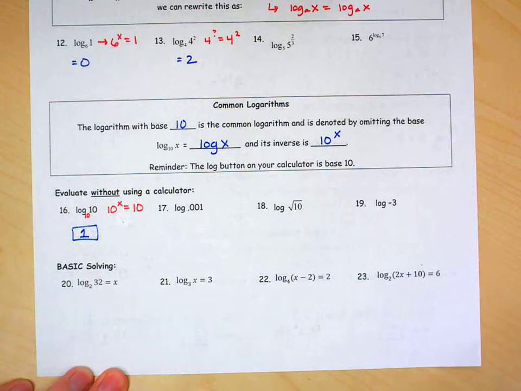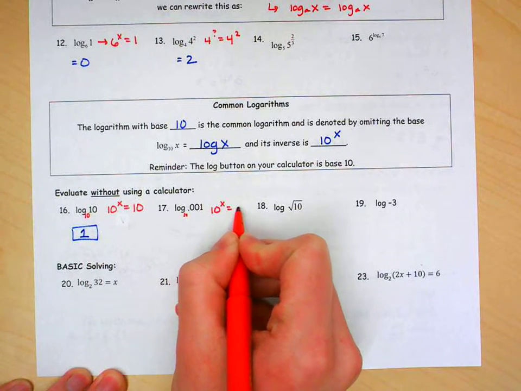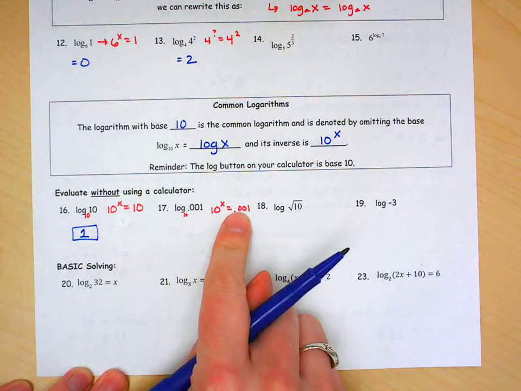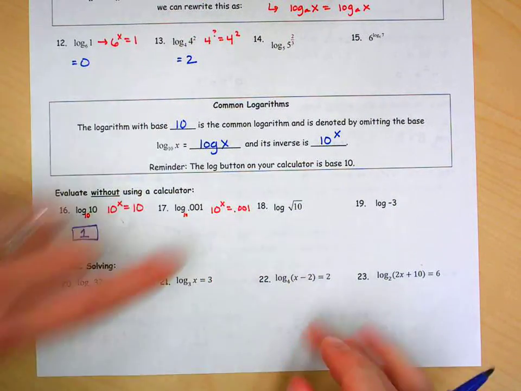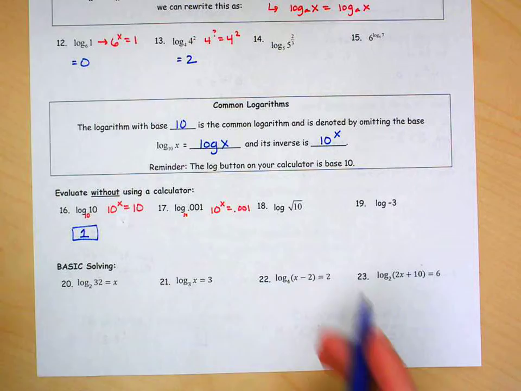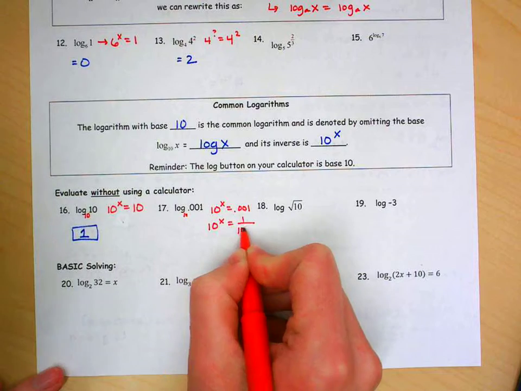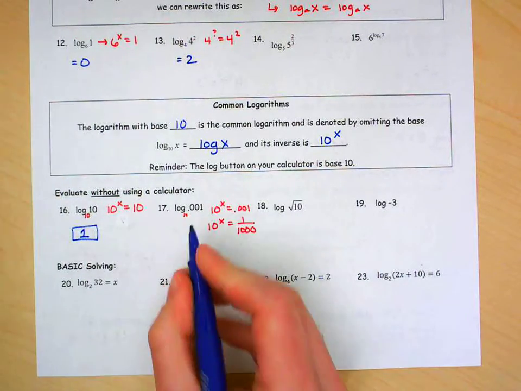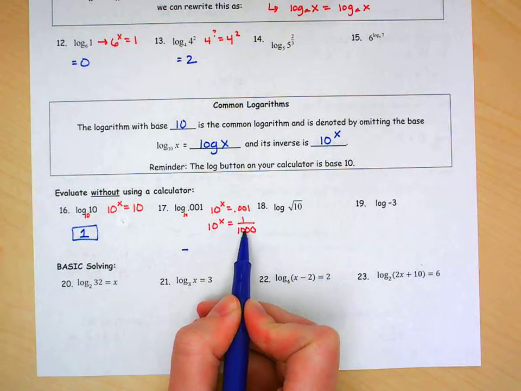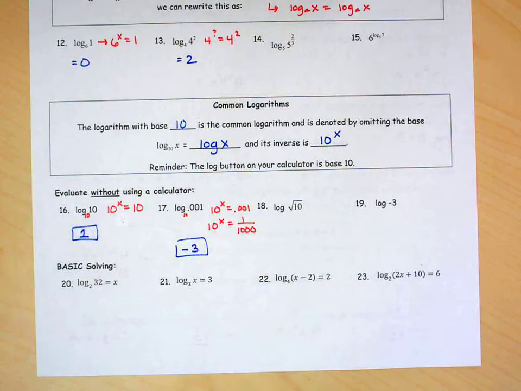Okay, well, let's look at this now. This is saying 10, right, to the what power is equal to 0.001. Well, let's actually think about this real fast. 0.001, that's 1/1000th, right? So if it was 0.1, it'd be a tenth. 0.01 is a hundredth. 0.001 is a thousandth. So this is really saying 10 to the what power is 1/1000. Well, remember, to flip it upside down, it has to be negative. So I already know that this is negative. I had to go from 10 to 1,000. This is 10 times 10 times 10.